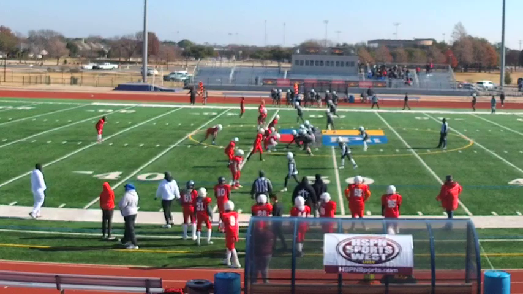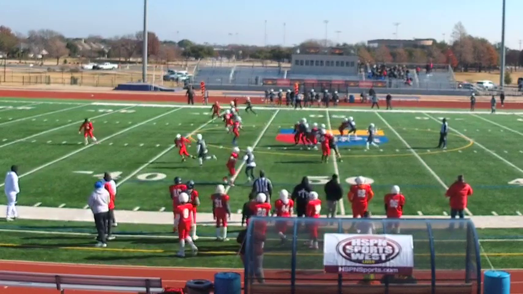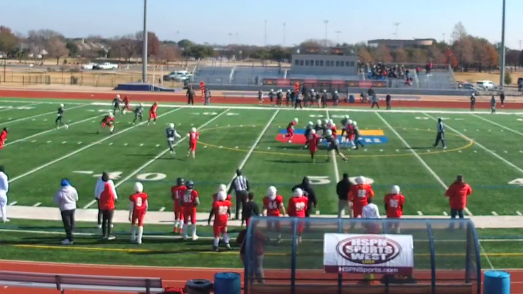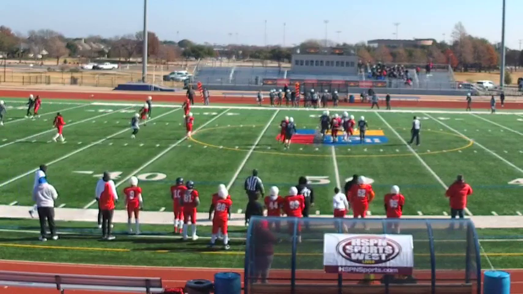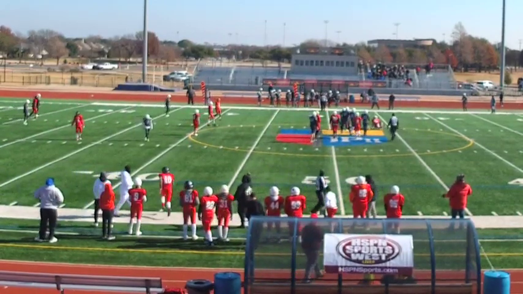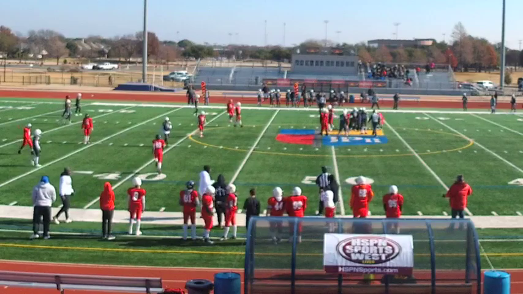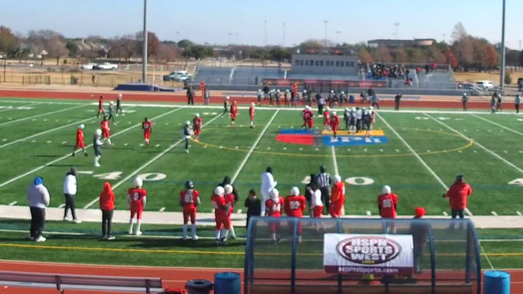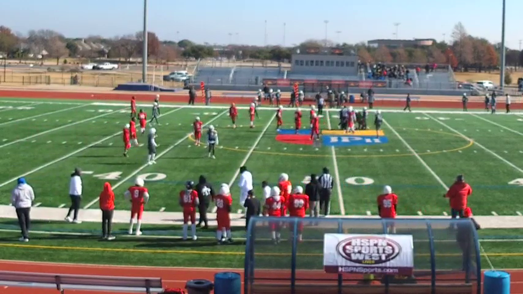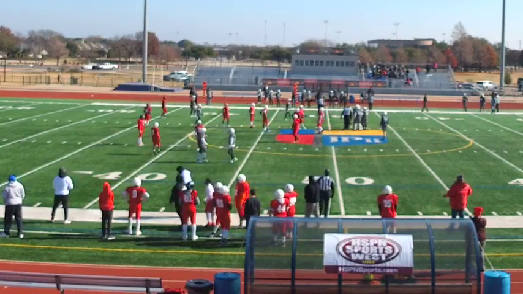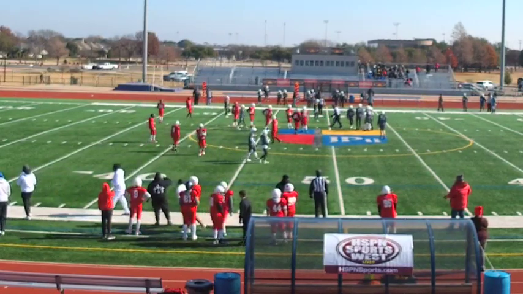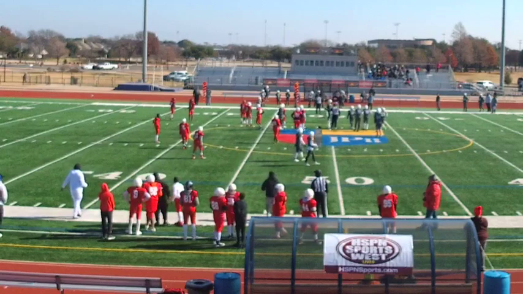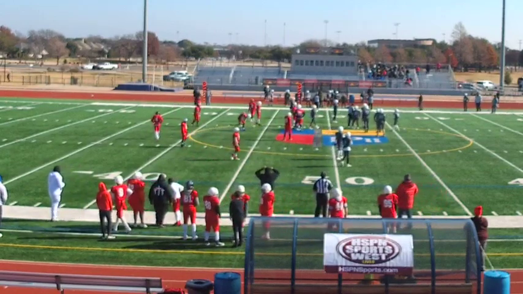Three by two, empty set, 3-by-2 formation. Ward looking. He's going to pull it down. The problem there is they've got to watch him because he can pull it down and then look downfield. He does a good job of keeping his eyes downfield, and he'll throw it if he can get loose. But he did not get loose there. So Ward is sacked. It's going to be a second down and 12.